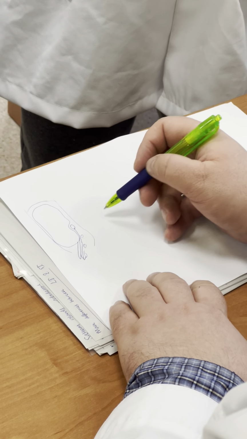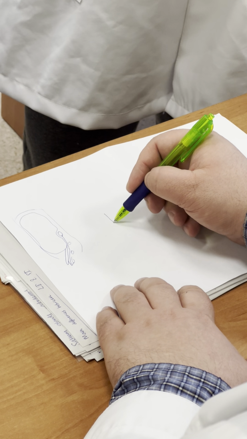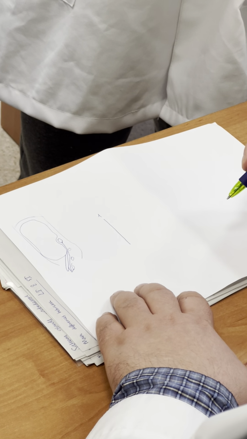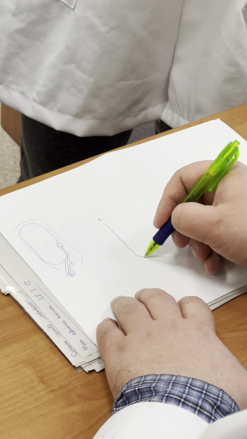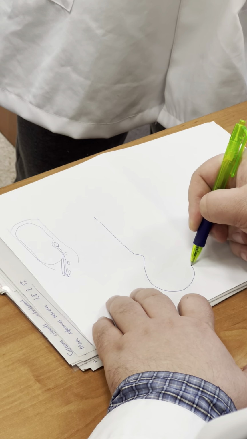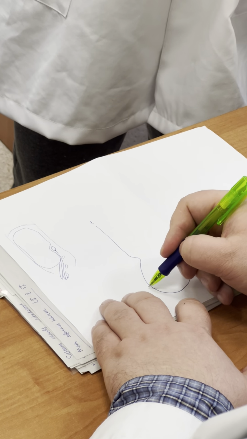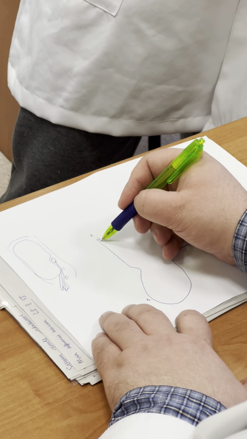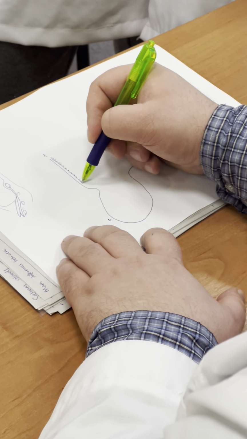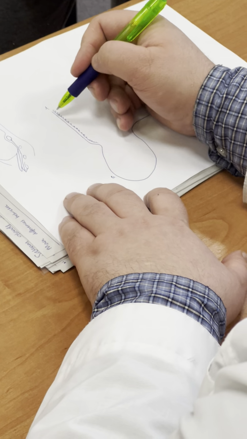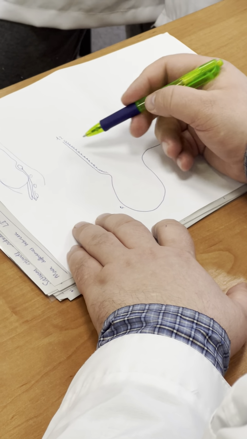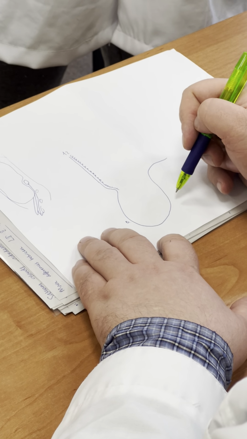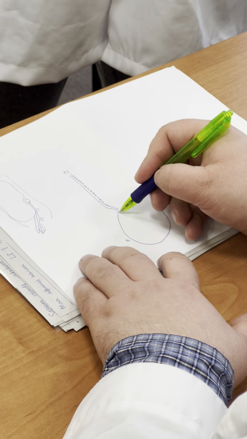of the testis. Look here, what is the name of the external coat on the anterior abdominal wall? That is the skin of the anterior abdominal wall, and this skin continues into the skin of the scrotum. That is letter A, skin of the scrotum. Behind the skin, what is the next layer? Subcutaneous fat. That is the second layer on the anterior abdominal wall, and this subcutaneous fat continues into the scrotum as tunica dartos.